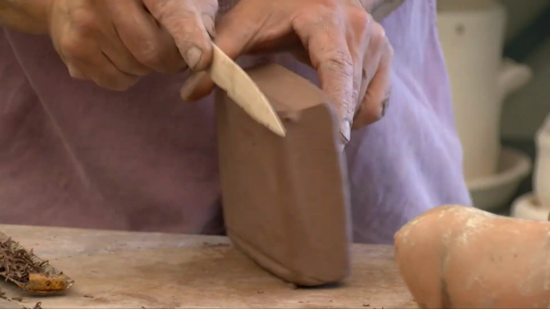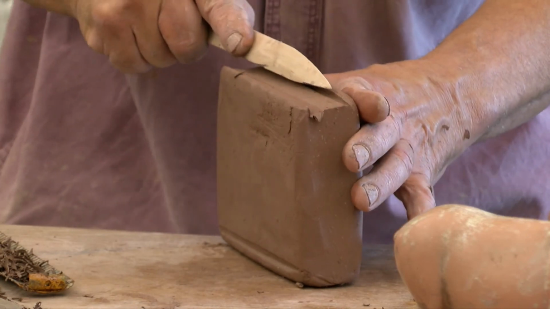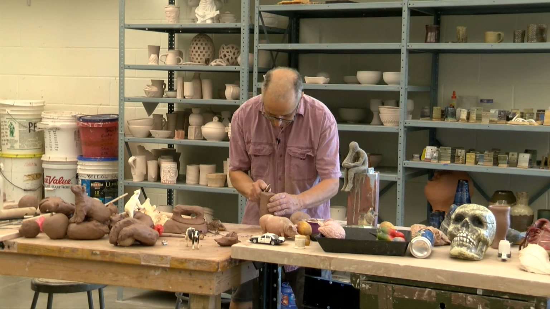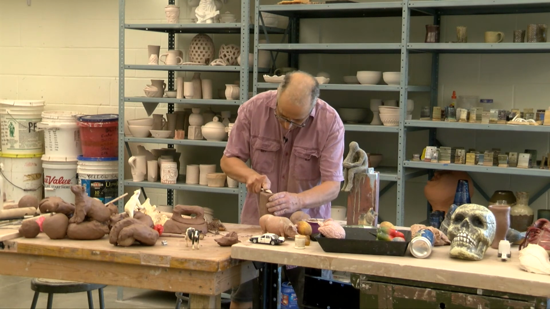to the binding, right? And again, I wouldn't be able to do this if the clay was wet.